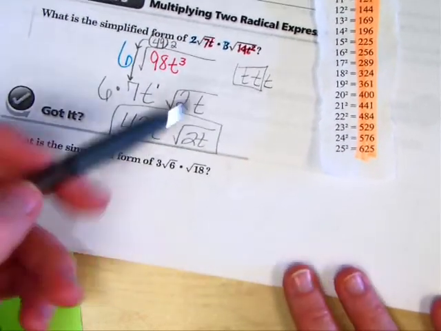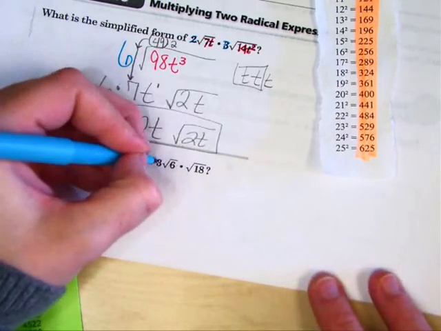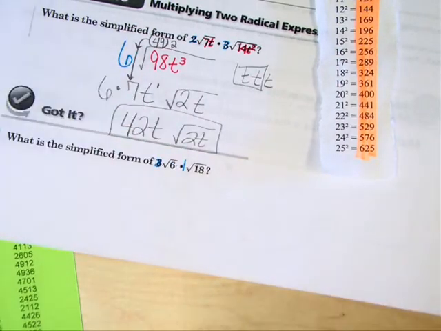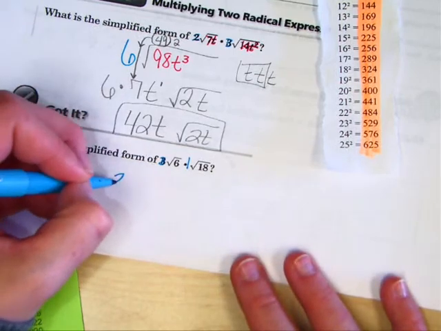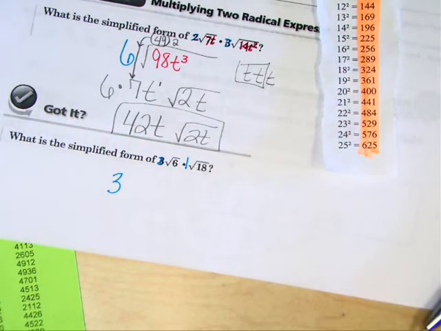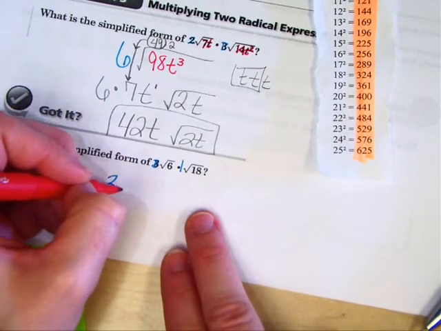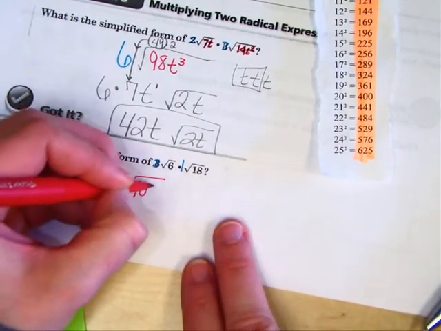Let's do the next one. Outside with outside. So ready? The outside is a 3 here. Over here it's a hidden or an implied 1. 3 times 1 is 3. Now 6 times 18. Kind of hoping in your mind you're already thinking, well, 18 has a 6 in it, 6 has a 6 in it, but 18 also has a 2. So we have the square root of 108.